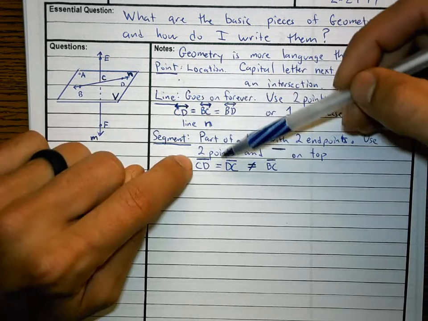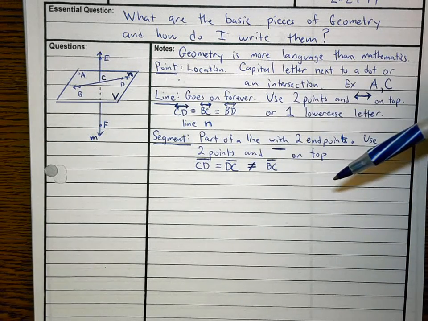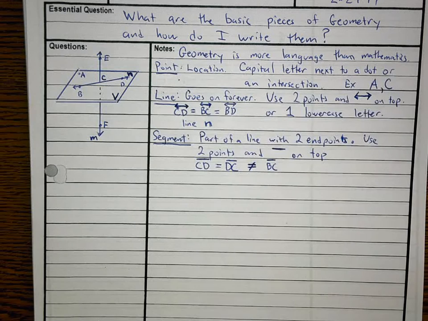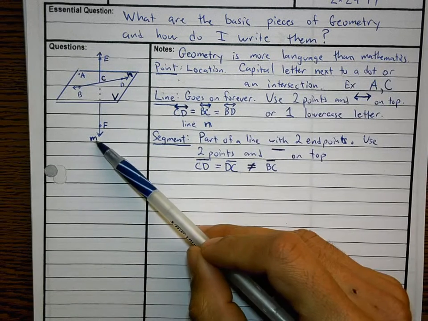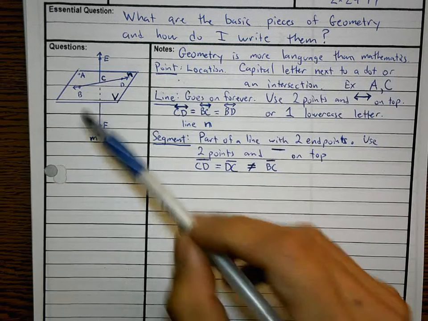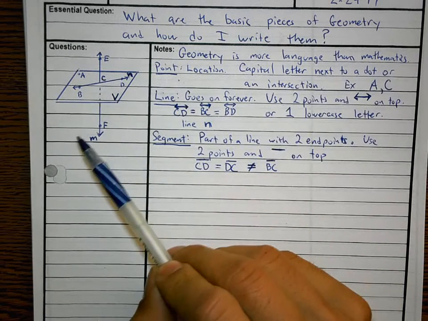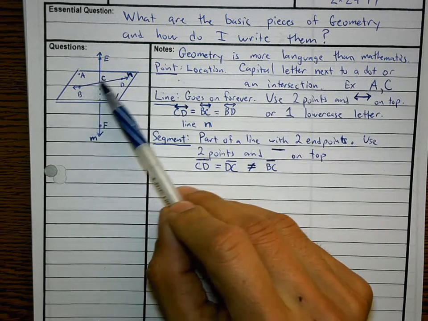So can you give me an example of what would be on the test? The question would be, if I ask for a line that intersects line M, I might say, give me a line that intersects line M. You can write line N, lowercase. You can write line BC.